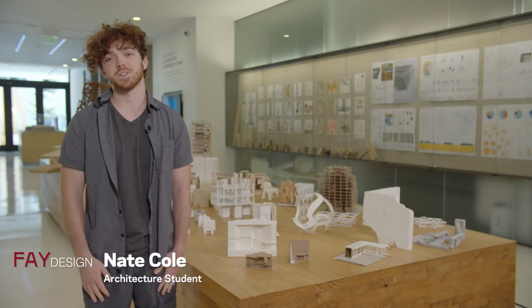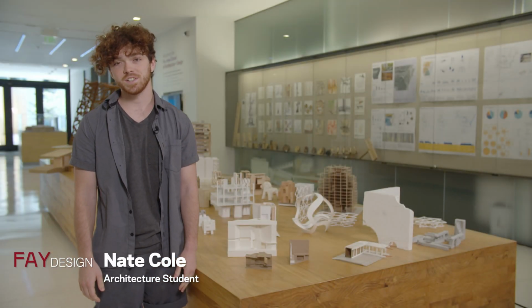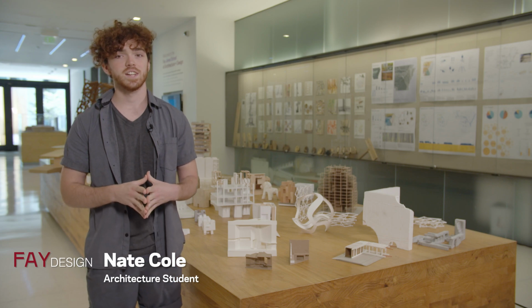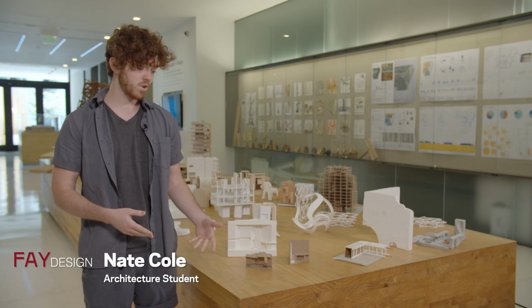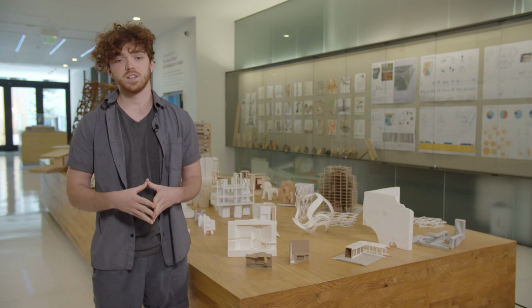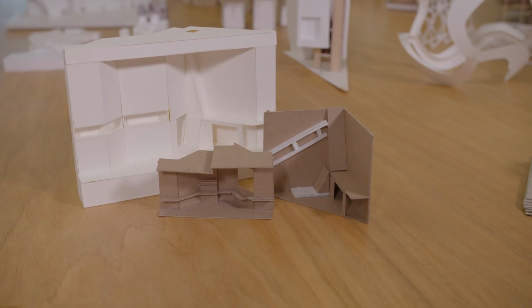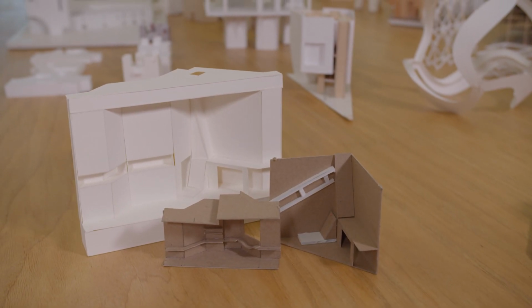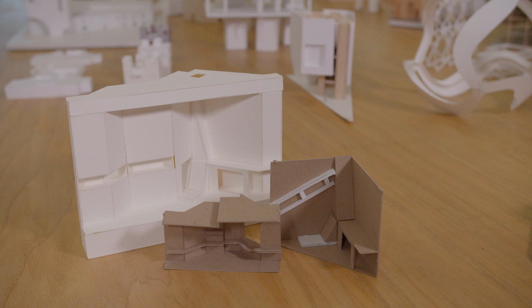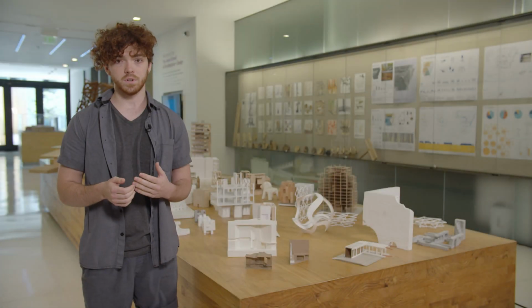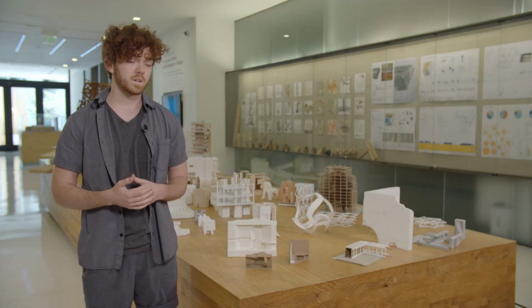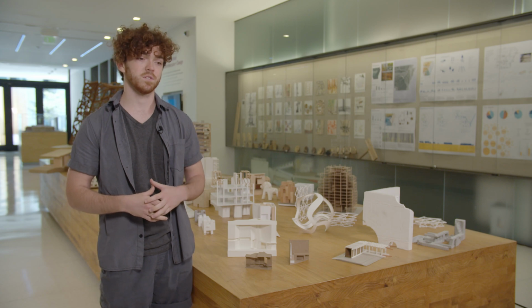My name is Nate Cole, and I'm a second-year architecture going on third-year student at the University of Arkansas. And these models right here are created based on a project we got in summer studio called Personal Space. So we were given essentially a flat wall, and within that wall we wanted to create a space in a library where people could read or stop to use a laptop maybe, and also make the space really accessible as well.